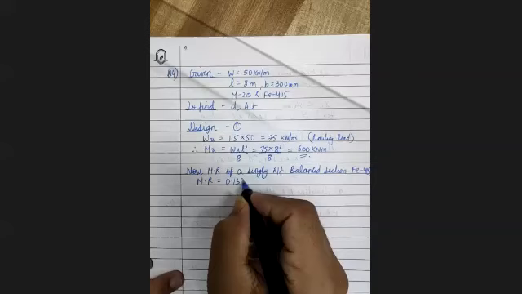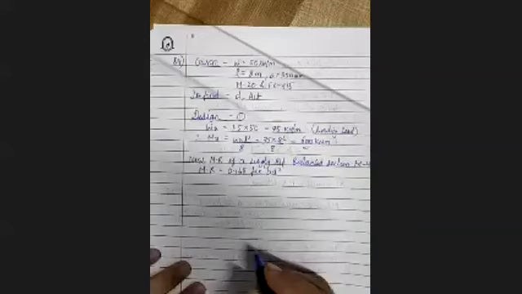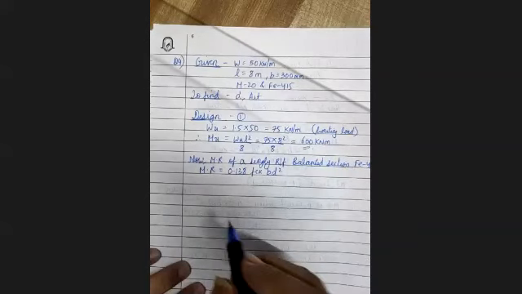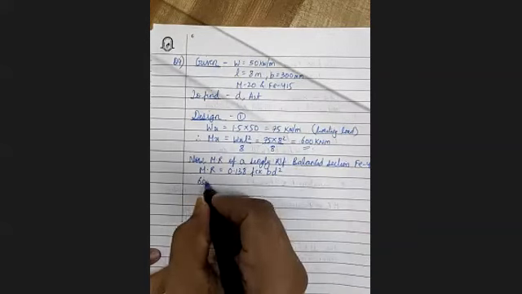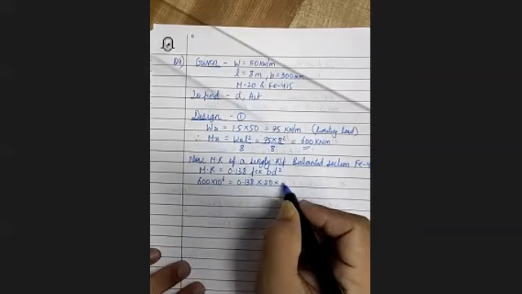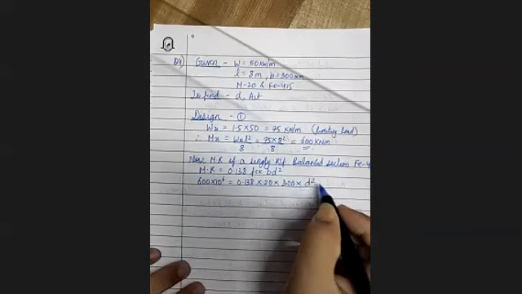Okay, so now this MR is nothing but your Mu, equating MR to Mu. So this will be 600, fck is 20, b is 300, and d is the unknown.